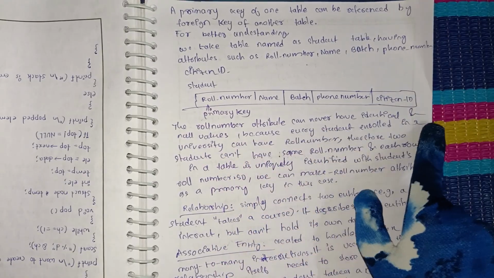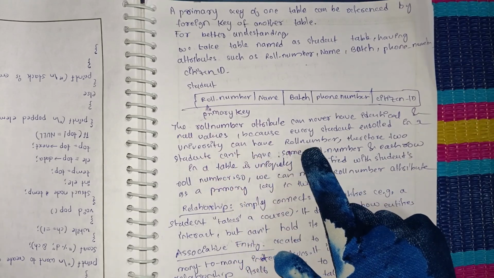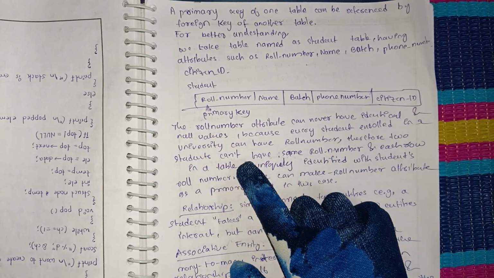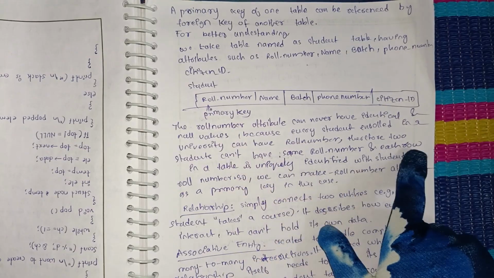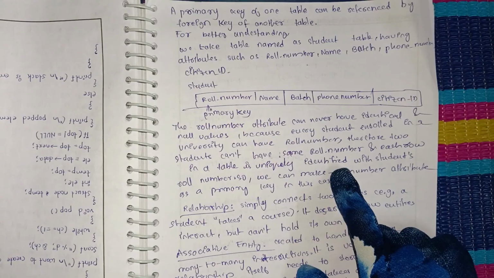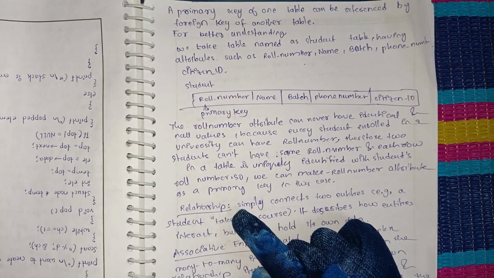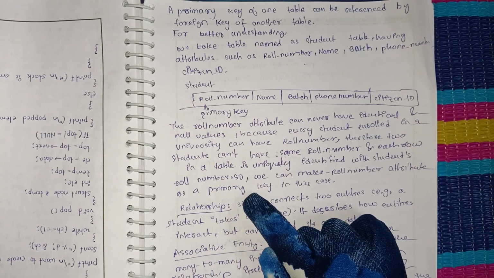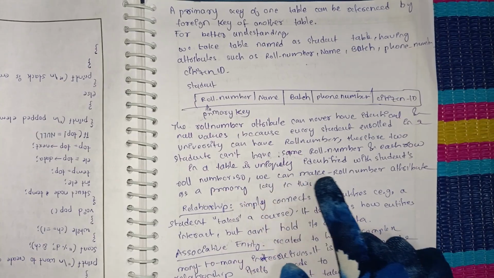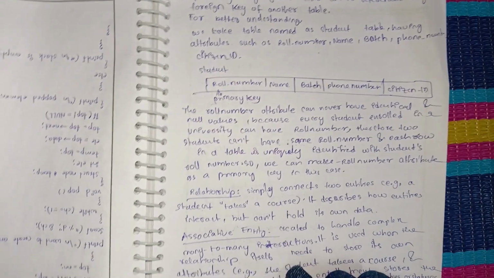Because every student enrolled in a university has a roll number, two students can't have the same roll number, and each row in a table is uniquely identified with the student's roll number. So we can make the roll number attribute the primary key in this case.